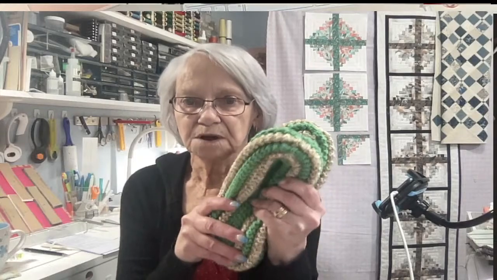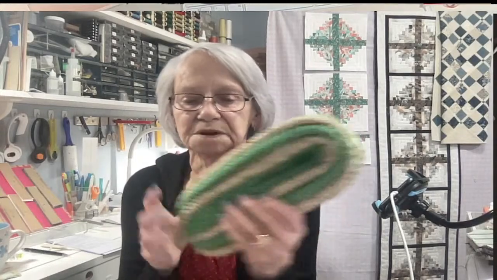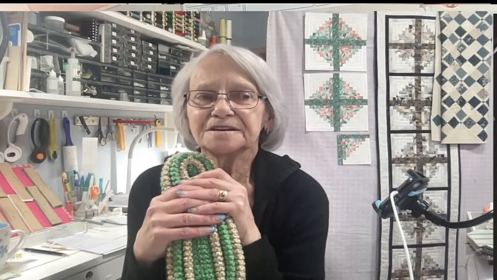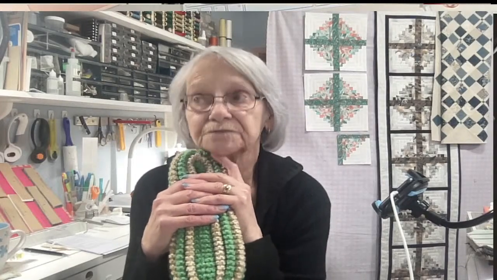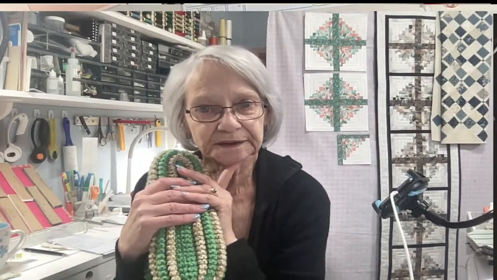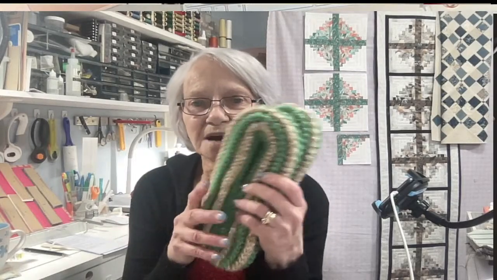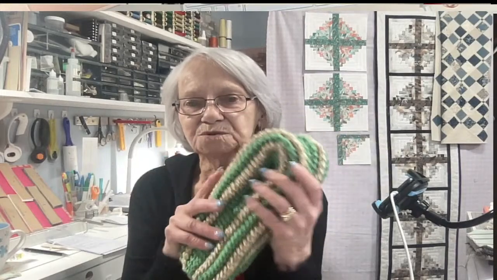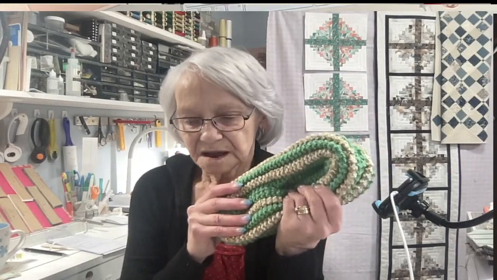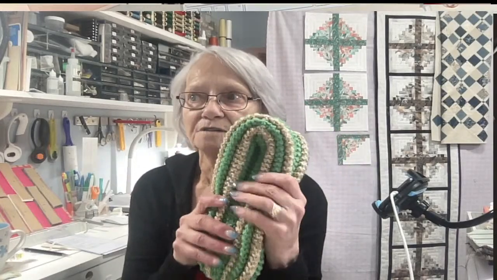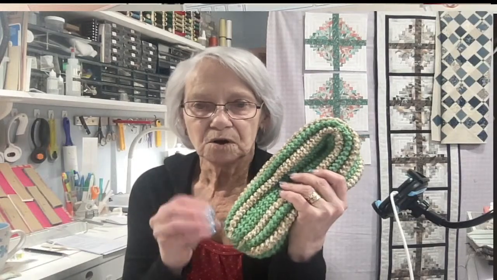They do turn out thicker, but they're completely machine washable because these are acrylic. Fentex has changed. If you wore a pair of slippers made with the Fentex yarn, you probably found that it was really hard on the feet and slippery as the dickens. And that's why I use just the acrylic yarn, because it does stretch, but it is soft. Fentex was very hard.